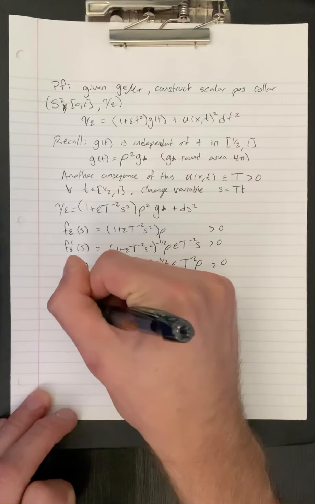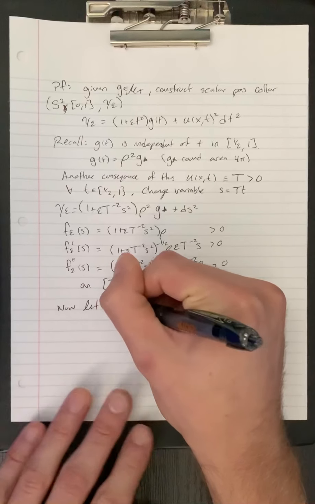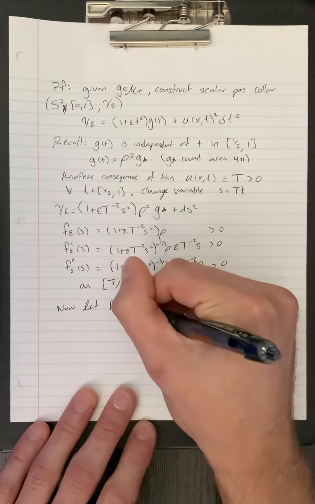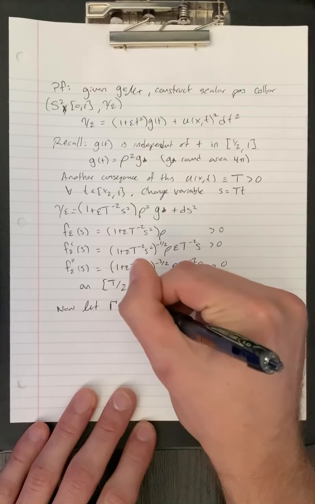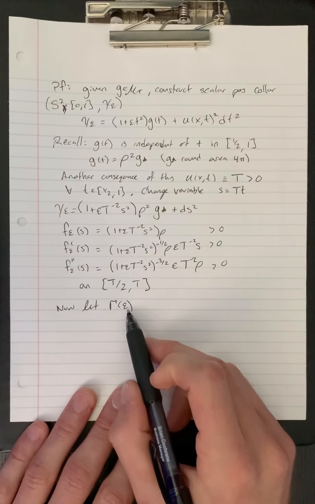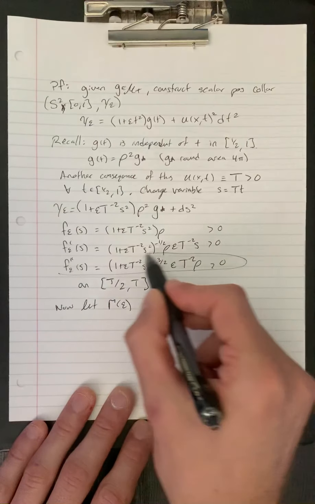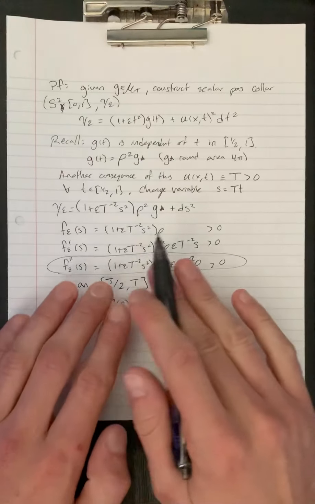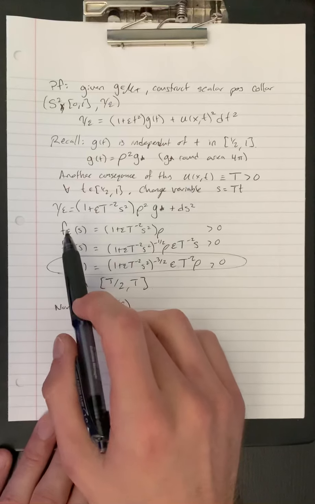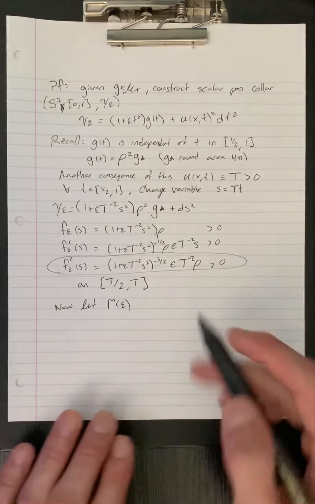Now I'm going to introduce this sort of auxiliary function, capital gamma, depending on epsilon. This one I've already shown is positive, so we're going to ignore it for now. We only care about f epsilon and f epsilon prime.